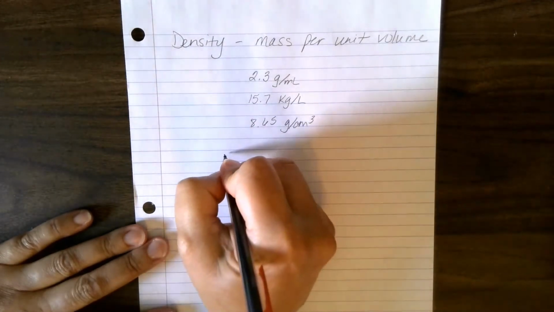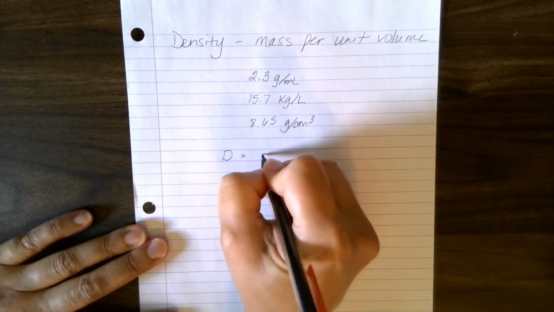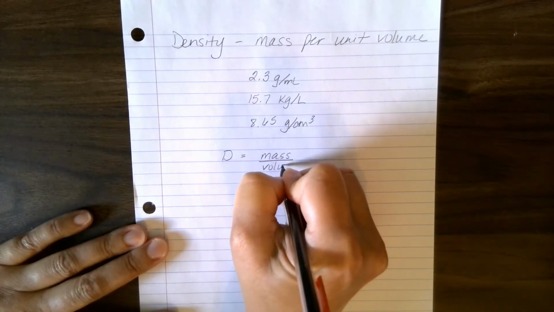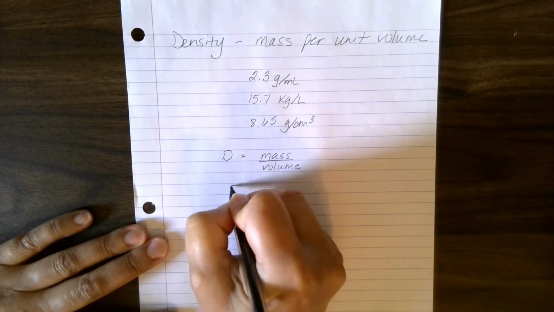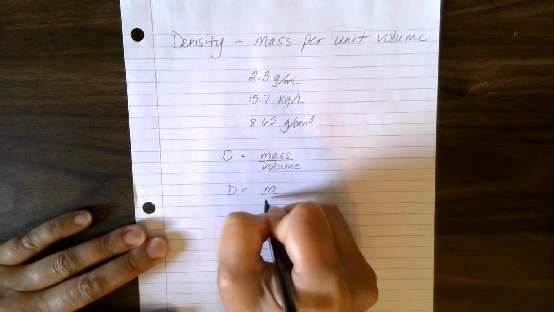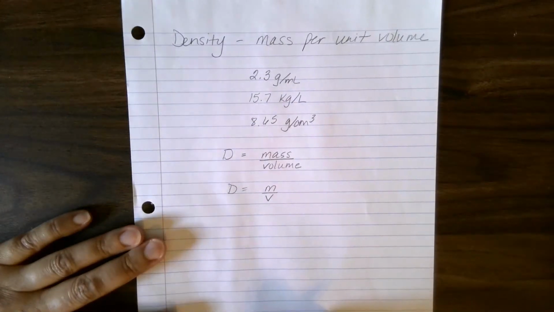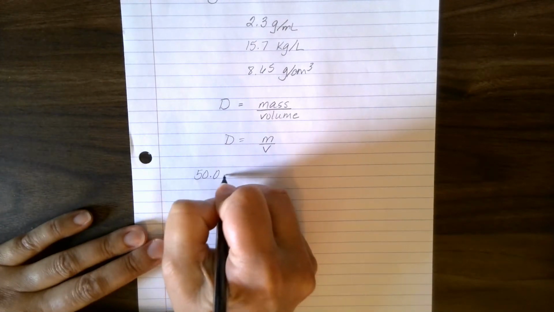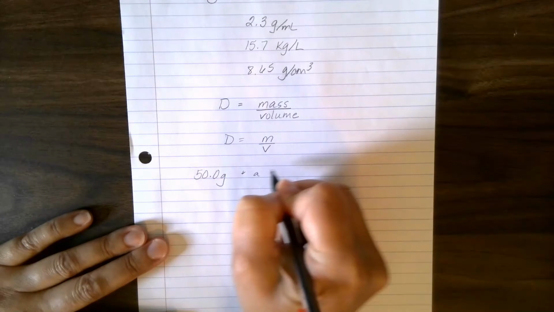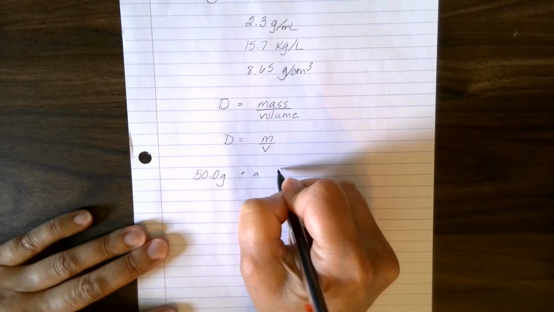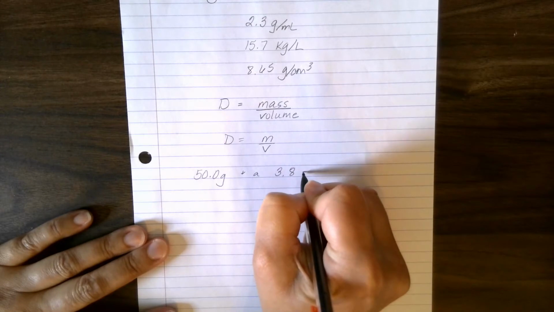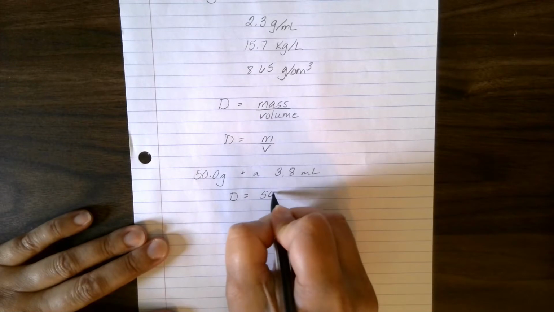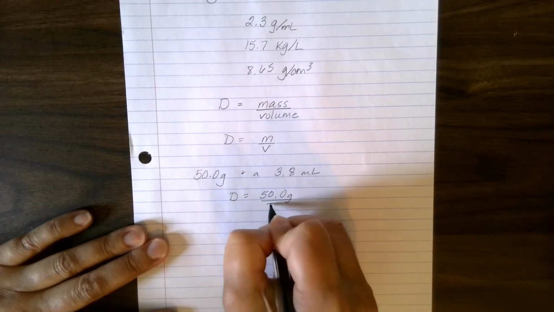When we think about calculating density, density is mass per unit volume. So the volume is on the bottom. So D equals M over V. So let's just say that they tell me that I have a mass of 50 grams and a volume of 3.8 milliliters. If I want to find my density, I put my mass divided by my volume.